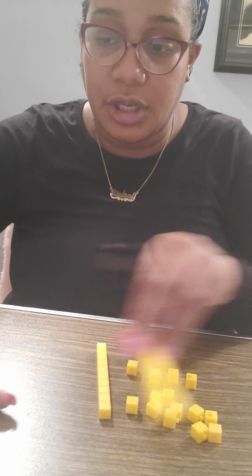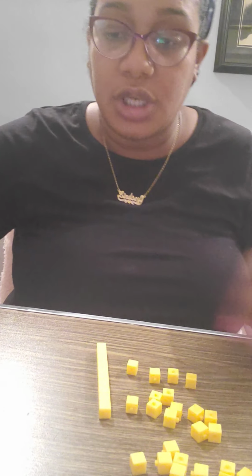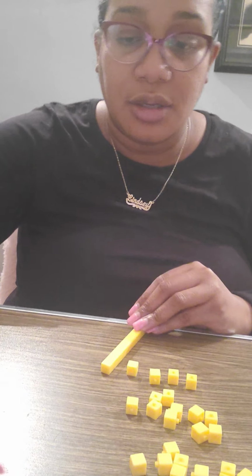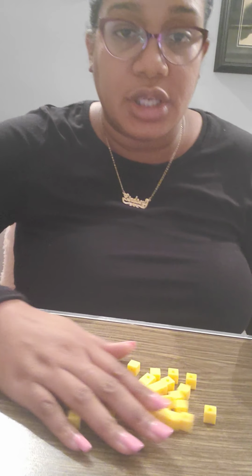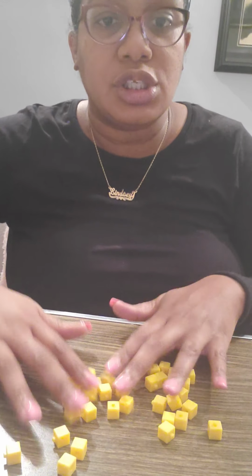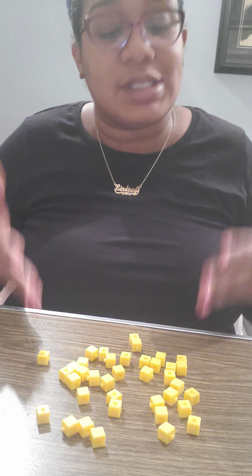This 10 becomes 10 ones. This 10 becomes 10 ones. Now, this looks way different. Definitely does not look like the most efficient way to do this, but it still represents the same number.